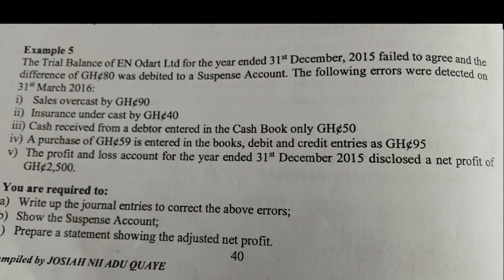So now let's take a question and solve it together and see how it's going to go. You can see on your screen a question. Example 5. The trial balance of EN Odat Limited for the year ended 31st December 2015 failed to agree, and the difference of 80 Ghana was debited to the suspense account. The following errors were detected on 31st March 2016. I. Gas sales overcast by 90 Ghana.